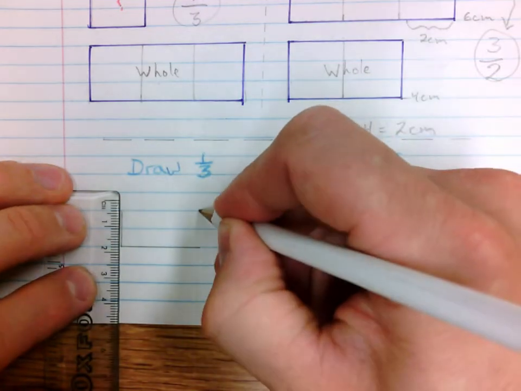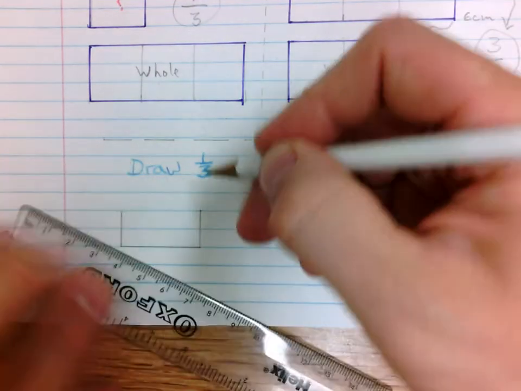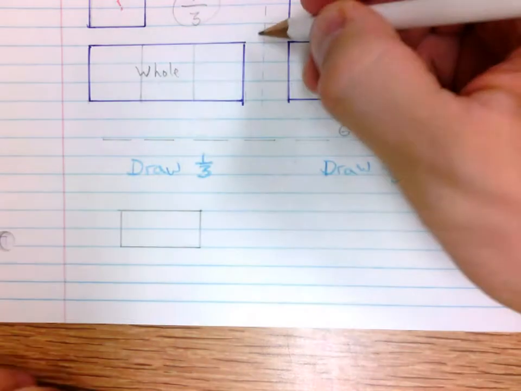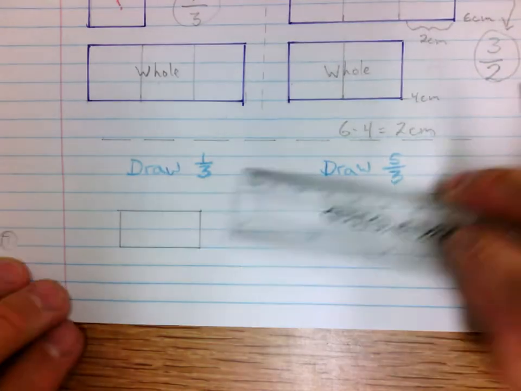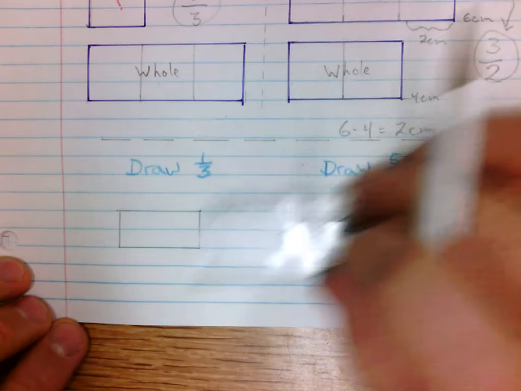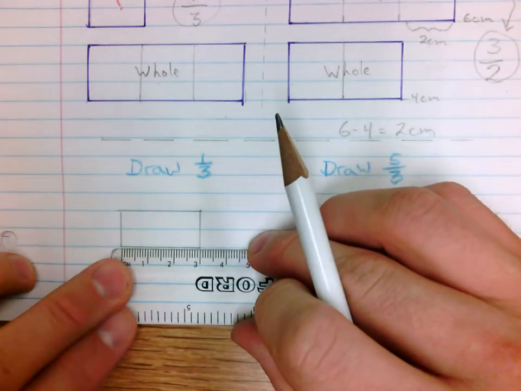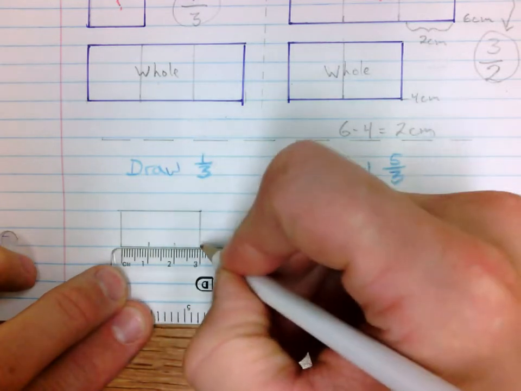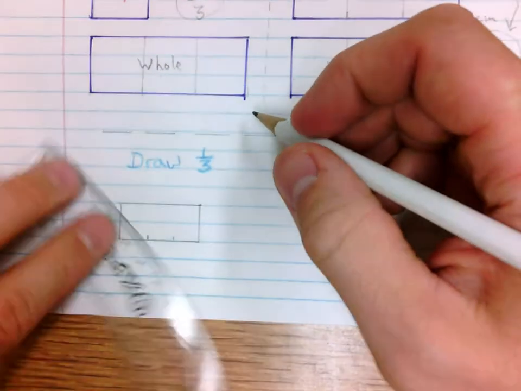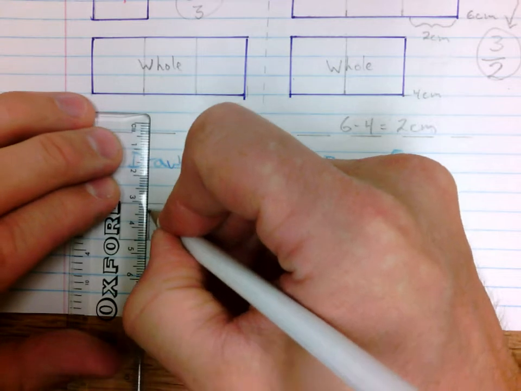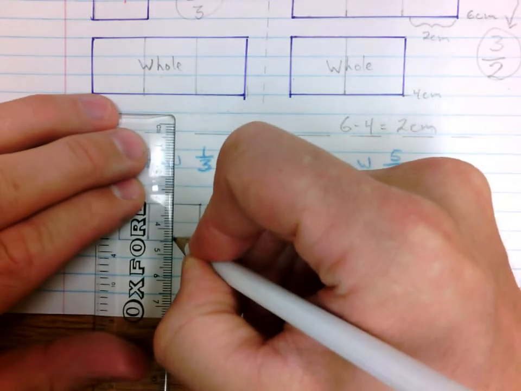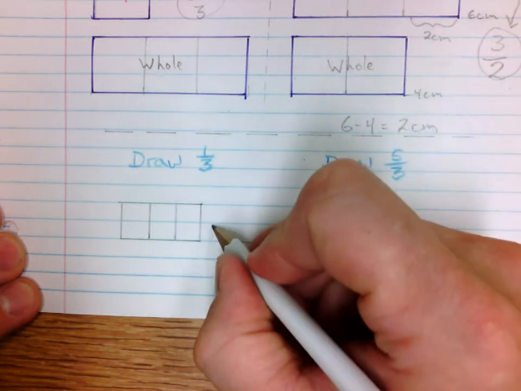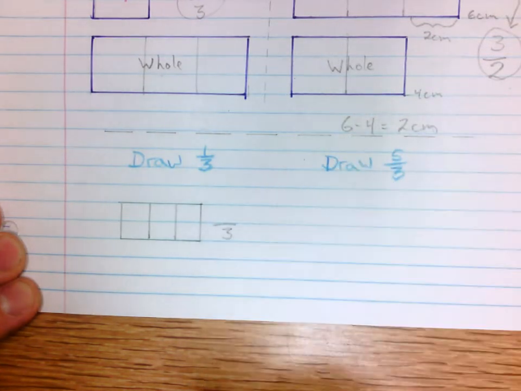Same thing over here. Okay, so we have a shape here, and we know we can divide it into 3 equal pieces because we chose to do 3 centimeters. So let's mark off our equal pieces at 1 centimeter, 2 centimeters, and 3 centimeters. It's already drawn at the end. So now we have thirds. We have our denominator. All right.